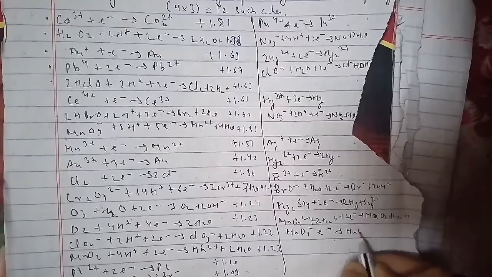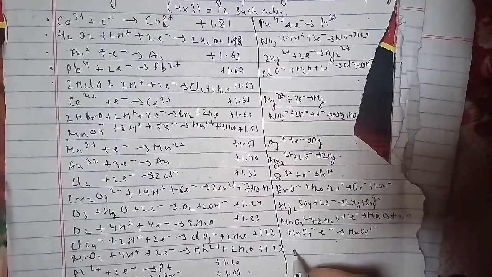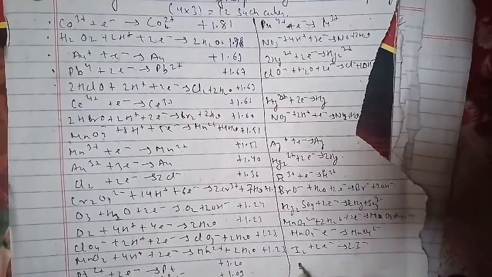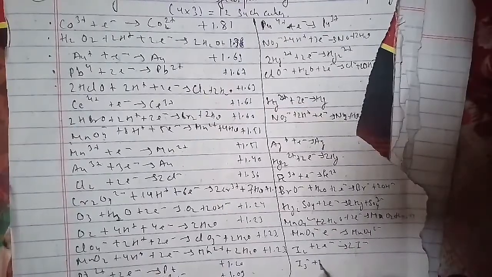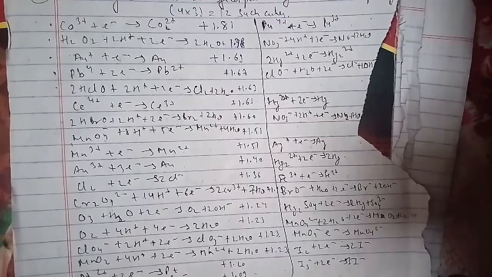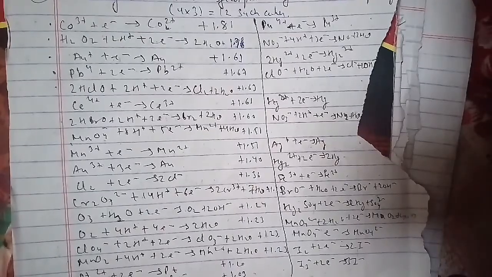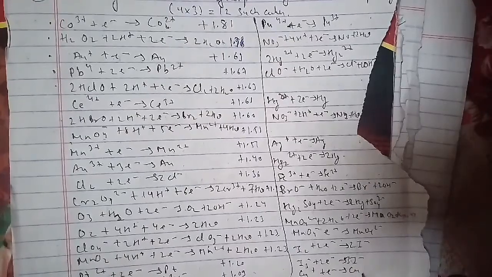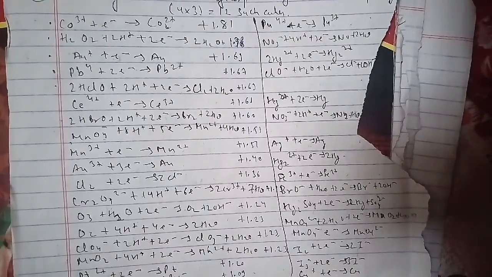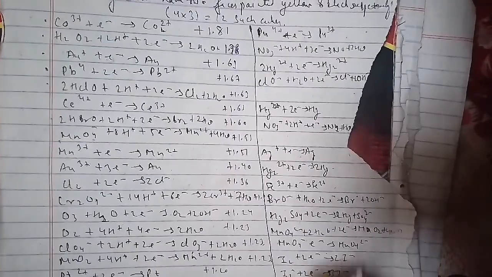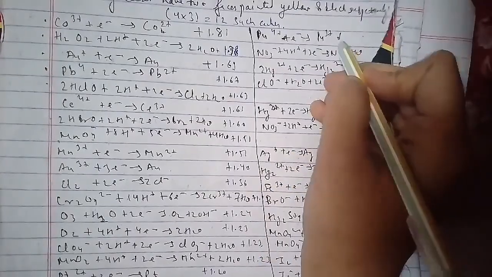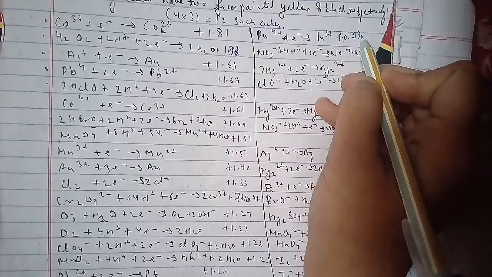Again we have plus 0.62, plus 0.60, plus 0.56, then plus 0.54, plus 0.53, plus 0.52. Now we'll continue with the next.